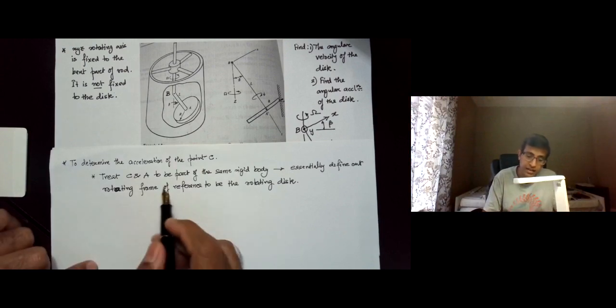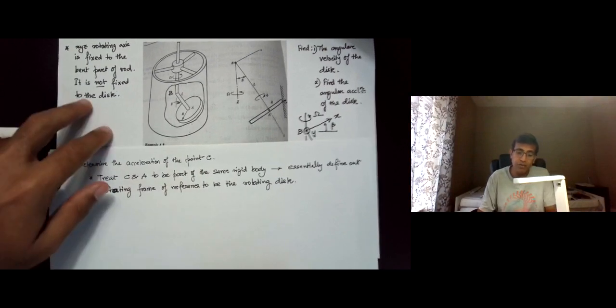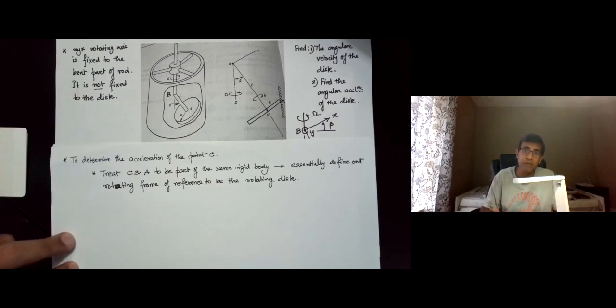So here we are saying, when we say that we are going to treat C and A to be part of the same rigid body, we are essentially saying that our reference frame is fixed to the rotating disk.